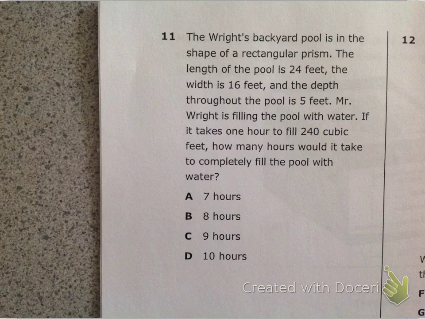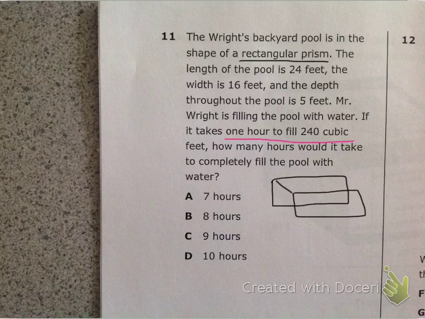Okay, 11. The Wright's backyard pool is in the shape of a rectangular prism. The length of the pool is 24 feet, the width is 16 feet, and the depth throughout the pool is 5 feet. Mr. Wright is filling the pool with water. If it takes 1 hour to fill 240 cubic feet, how many hours will it take to completely fill the pool with water? So I know in an hour he can get 240 cubic feet of water in the pool. So I need to know the volume of the pool. Well, it says it's a rectangular prism. So the pool looks like this. And it says it has a length of 24 feet, a width of 16 feet, and a depth of 5 feet all the way throughout the pool.